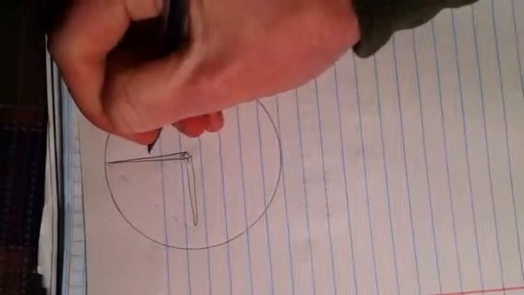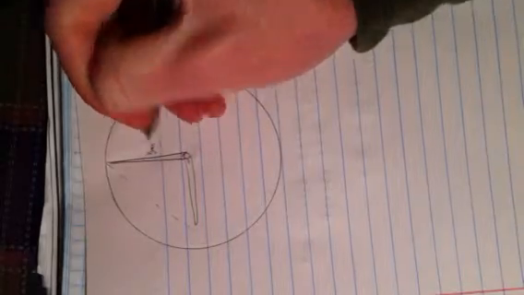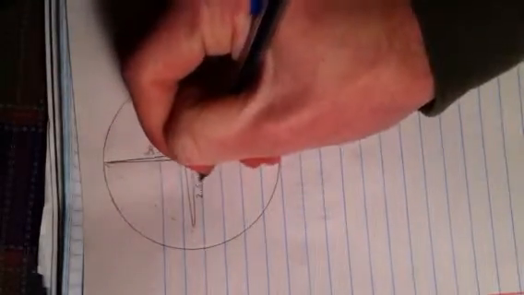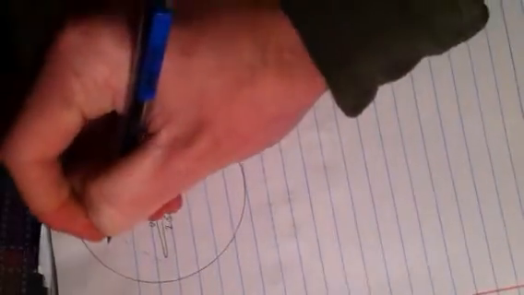I'm going to be solving a related rates problem for my calculus class. The problem is that the hands of a clock are 3 meters and 2.5 meters in length. How fast is the distance between the tips of the hands changing at 9 o'clock? So that's what I've drawn here. The minute hand is 3 meters, the hour hand is 2.5 meters. We'll call this A, B, and the unknown side C.